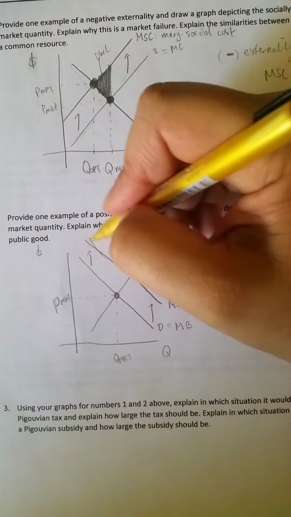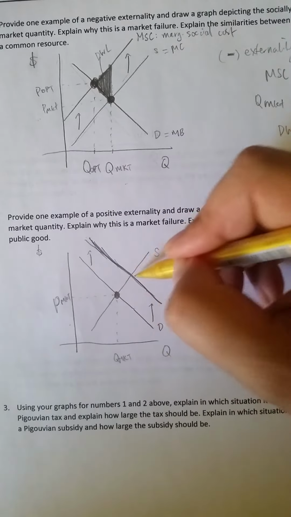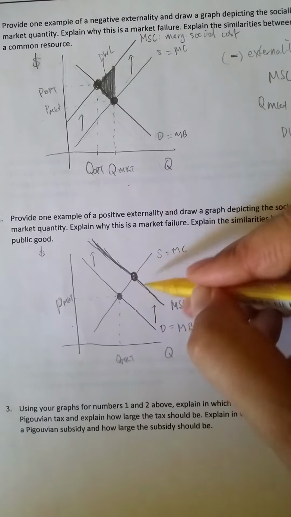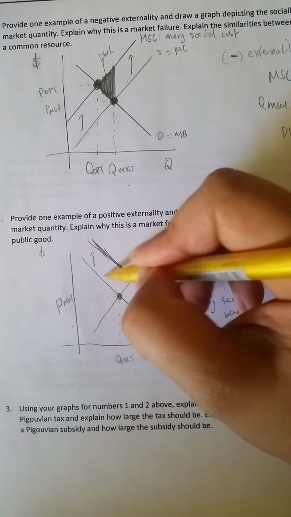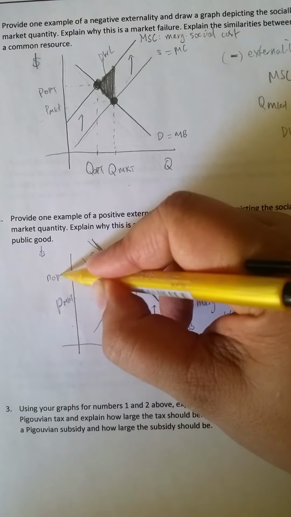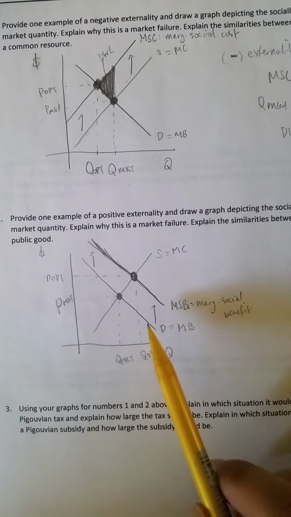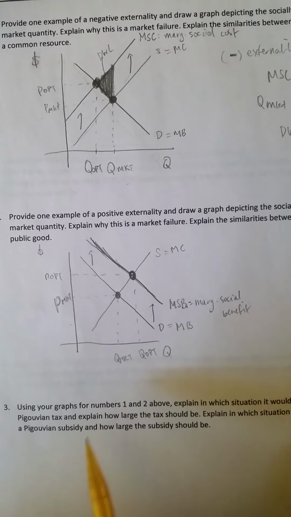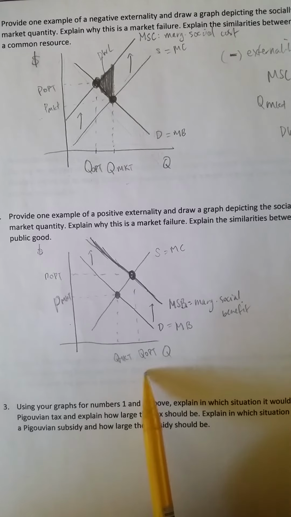The benefit to society is greater than the benefit to the individual because there's this spillover benefit, or positive externality. Looking at this new intersection, we have our optimal quantity here and our optimal price here. The socially optimal quantity is greater than the market quantity. We should be here if we're behaving optimally, but the market is going to stop us here.